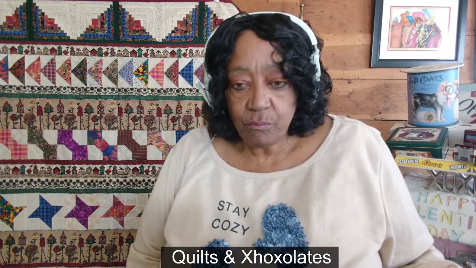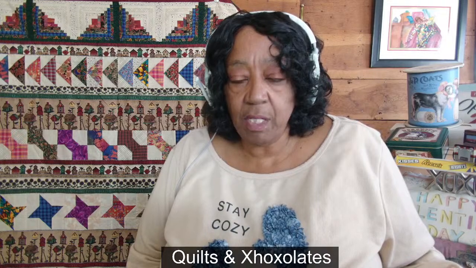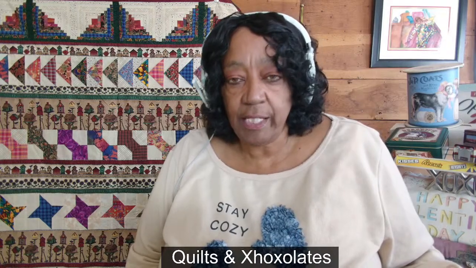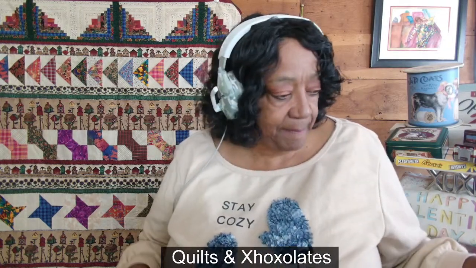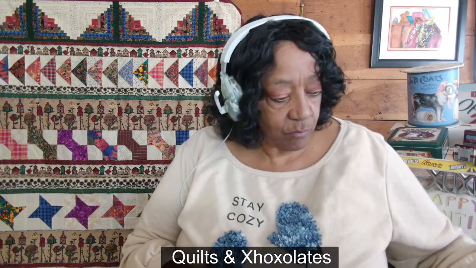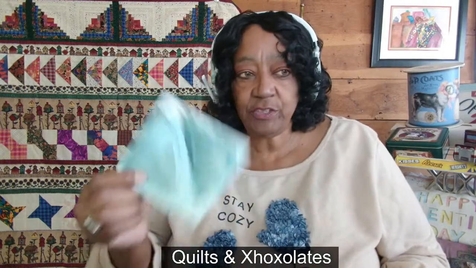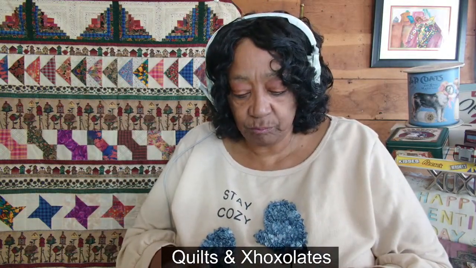So when you're putting together a quilt block and you're sewing, you have two pieces of fabric. Here's a beautiful piece, and here's a beautiful piece. You put them together, and you get something like this.